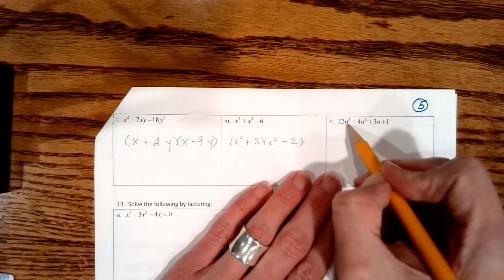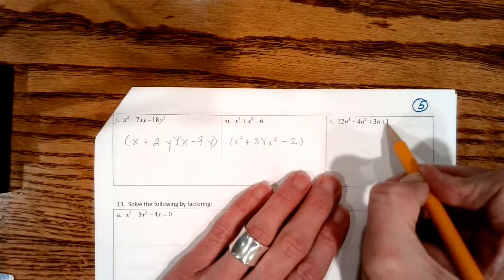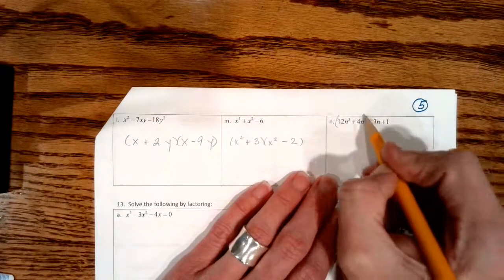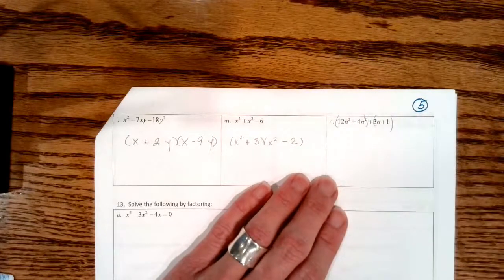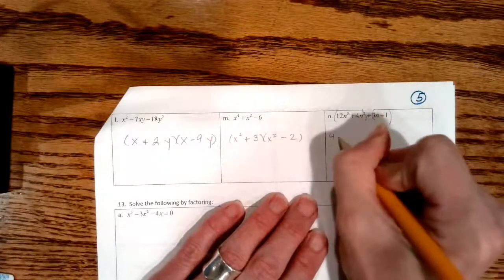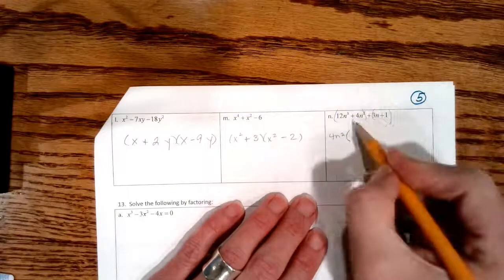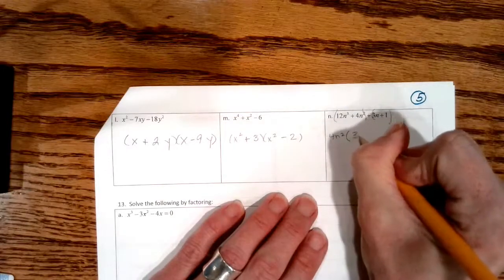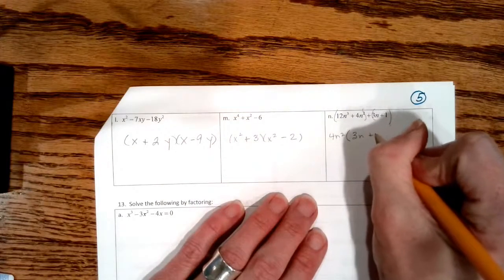So with 12 and n, I look down here and I see no common factors. So this one is factoring by grouping. What I'm going to do is take out a 4 and an n squared out of this first, leaving me with 3n plus 1.